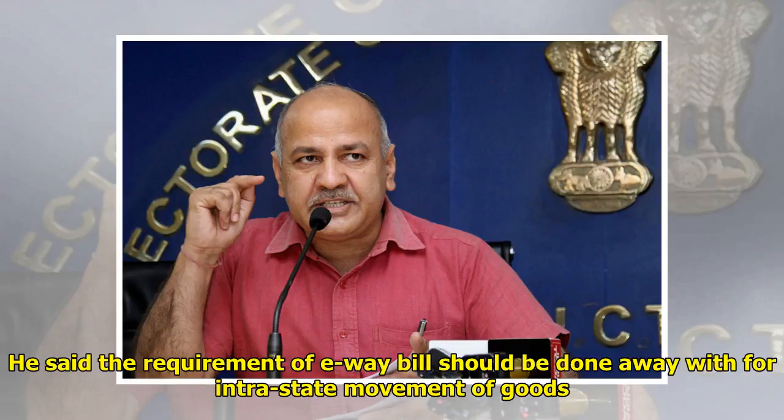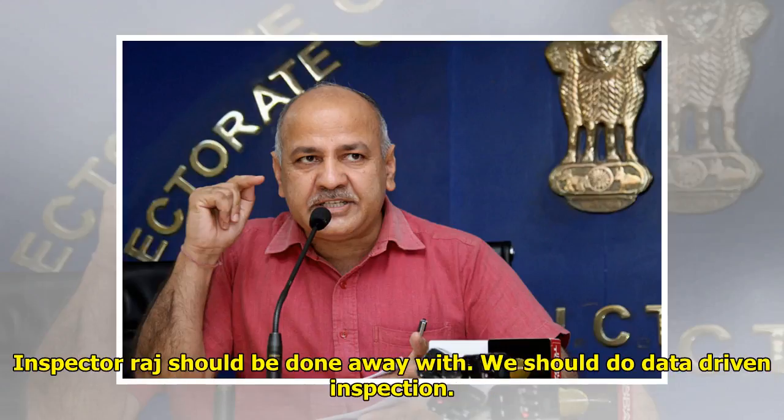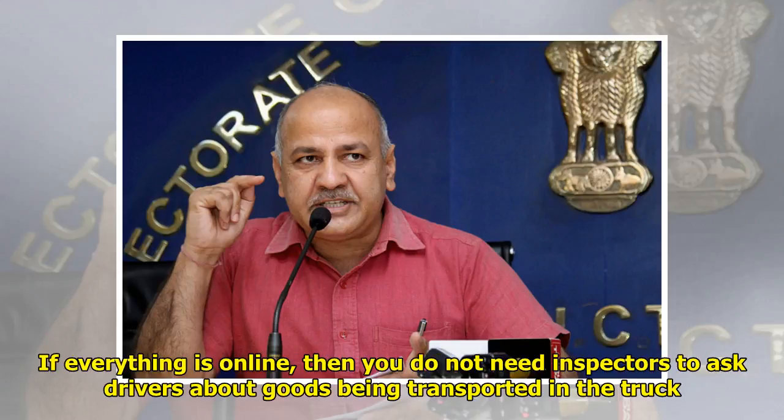He said the requirement of e-way bill should be done away with for intrastate movement of goods. "Inspector Raj should be done away with. We should do data-driven inspection. Everything is online, then you do not need inspectors to ask drivers about goods being transported in the truck.